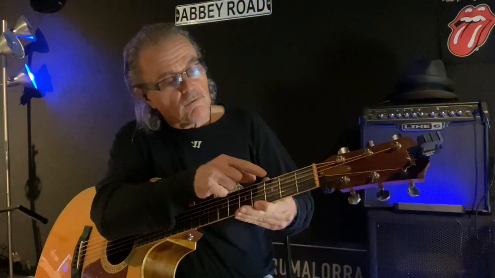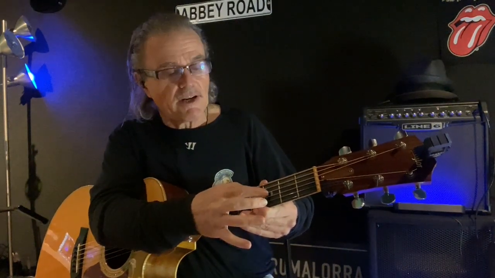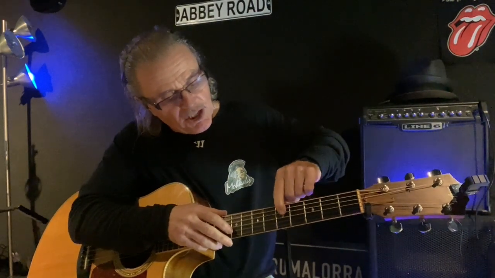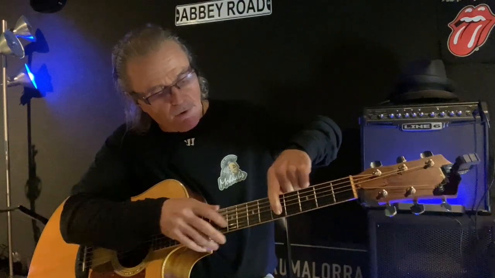So in other words, right here is a G. Right under it is a C. Right under it is an F. The same theory here. There's my G. There's my C. But that's not my F because I've crossed the border. So my F is now 1 fret higher right there. It's just the way the guitar is tuned.